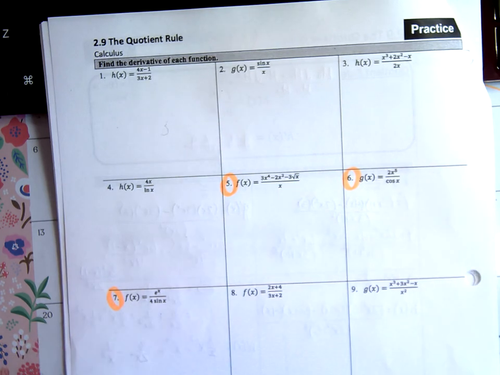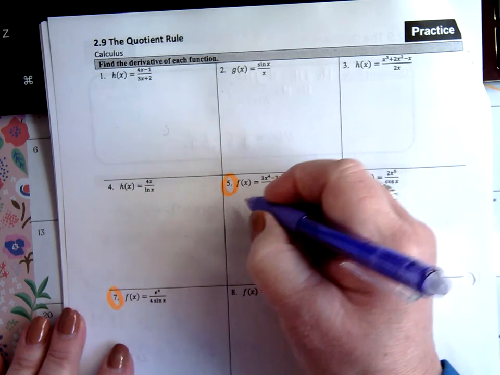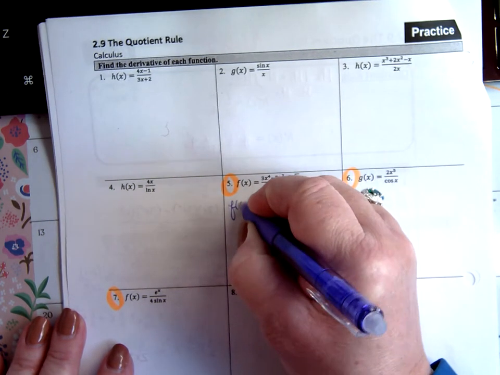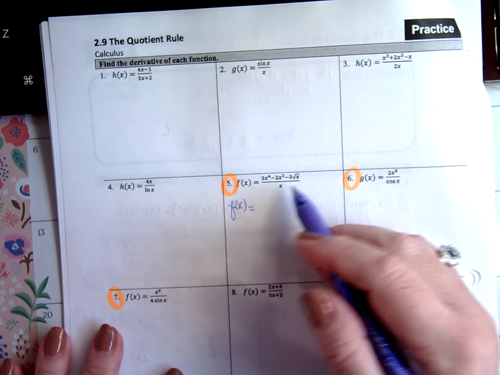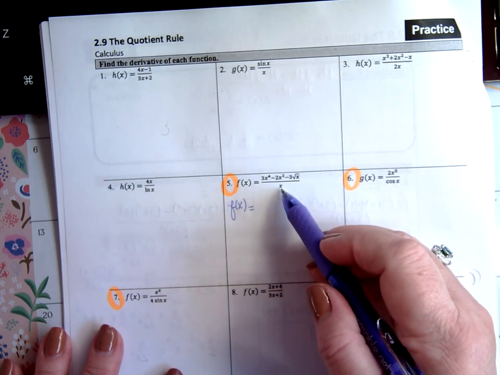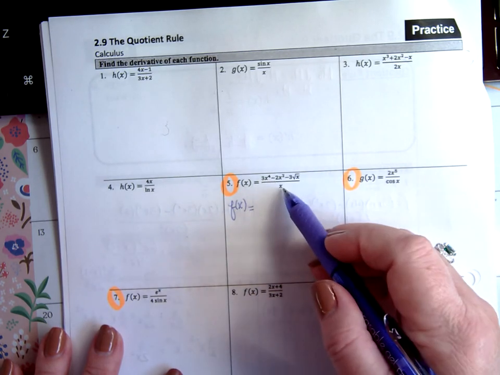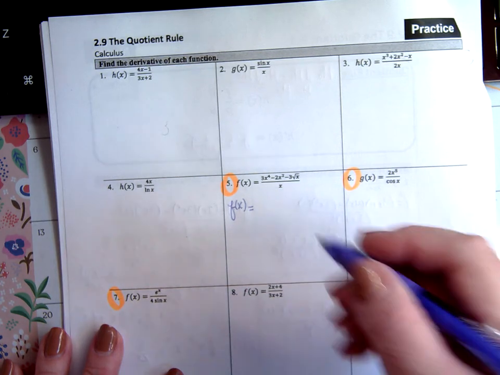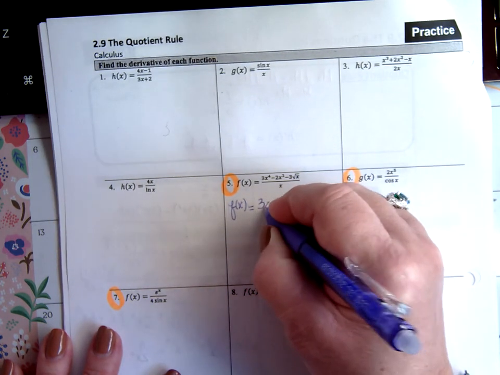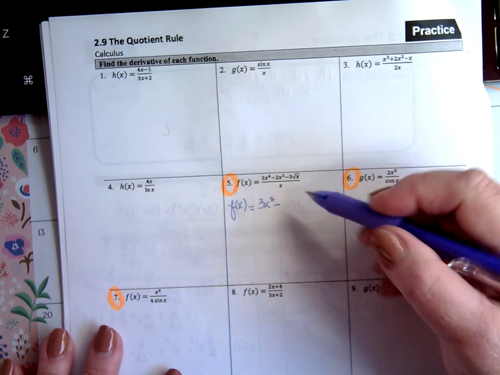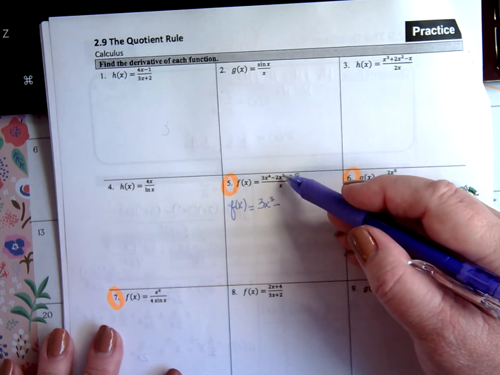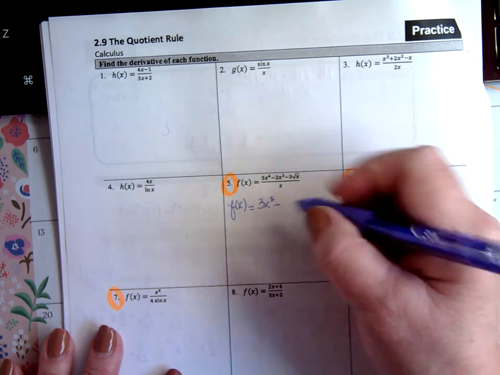So if I look at this one and simplify it first, I'm not changing anything yet. I'm not taking the derivative yet. I'm just going to make it so that I can use the power rule on it. All right, here goes. 3x to the 4th over x. X to the 4th over x to the 1st. Subtract the exponents. You're at 3x cubed. Minus 2x squared over x. 2 minus 1 is 1. This gives me a 2x.